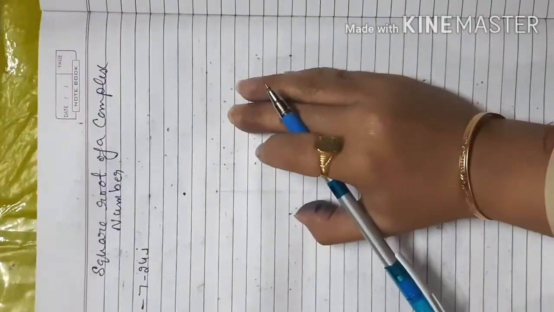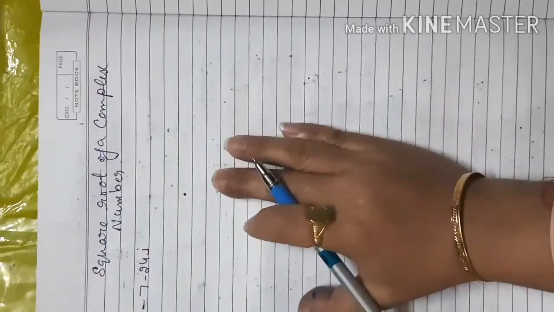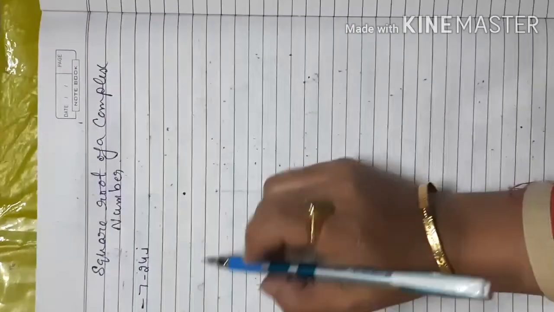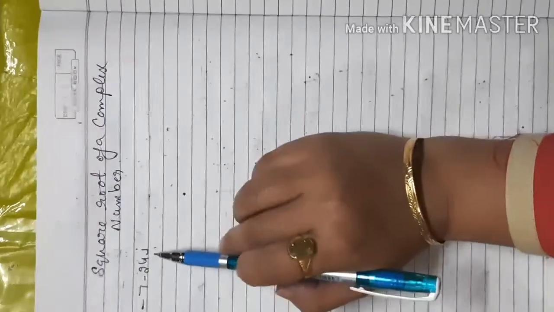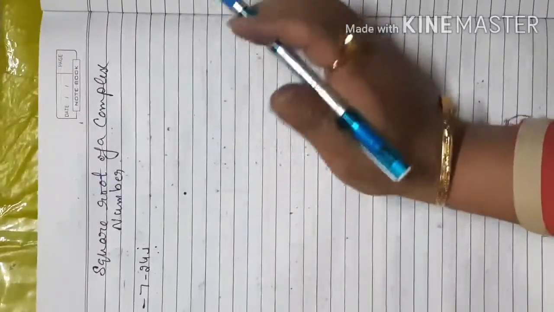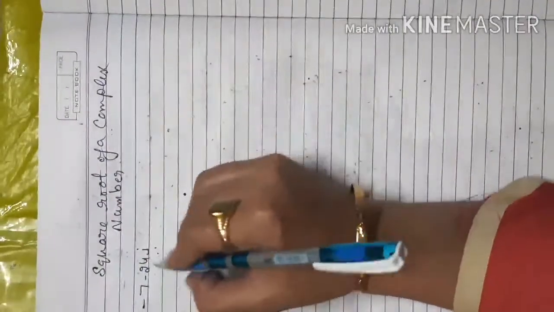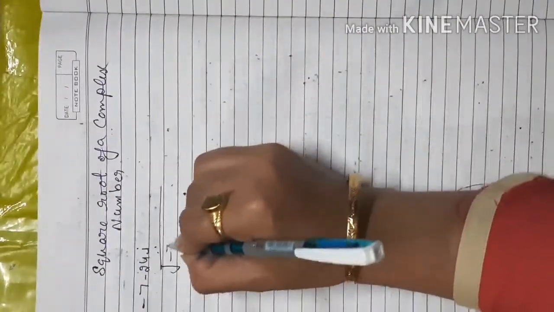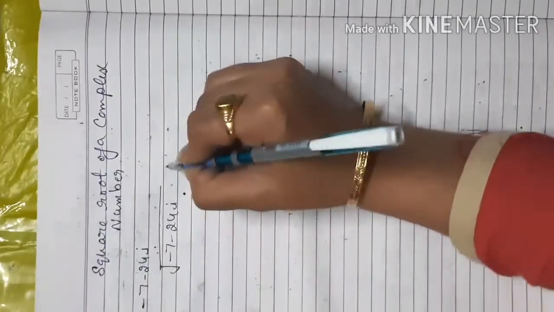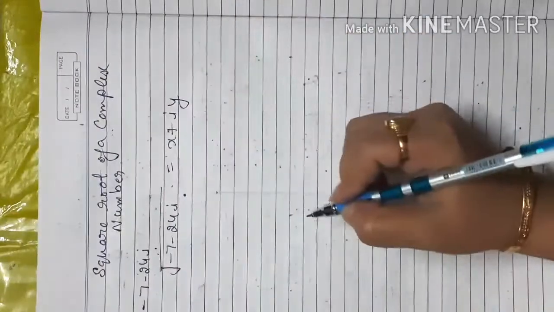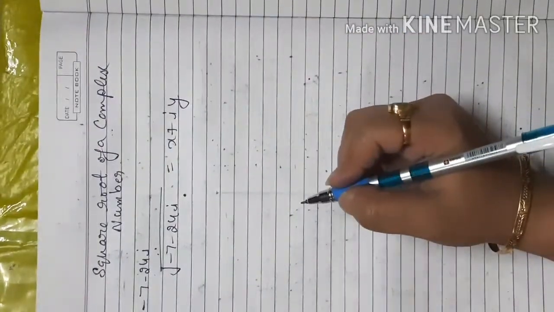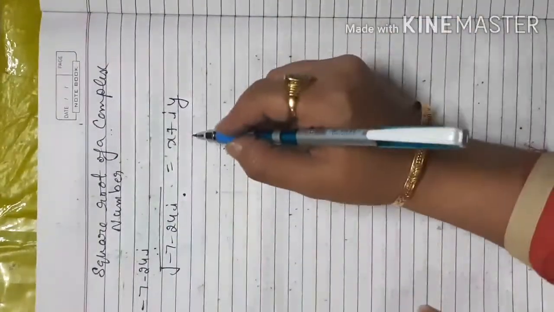Now my next topic is how to find the square root of a complex number. If I have a complex number like -7 minus 24i, I have to find the square root of this complex number. So first we consider the square root of -7 minus 24i is equal to x plus iy, or you can write a plus bi, in any form. So this is my first step.